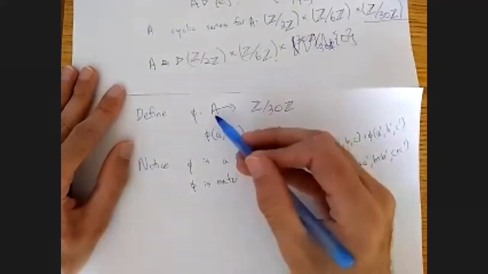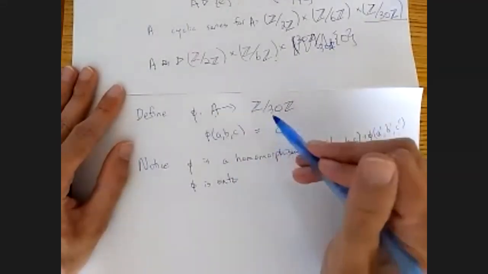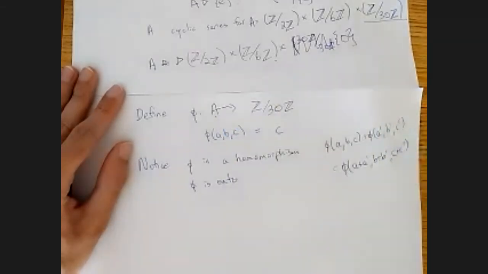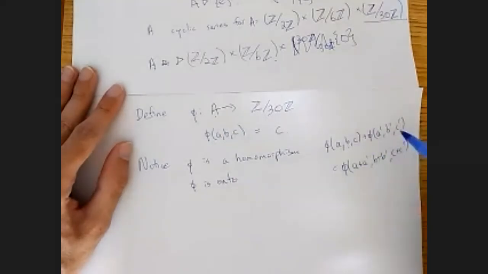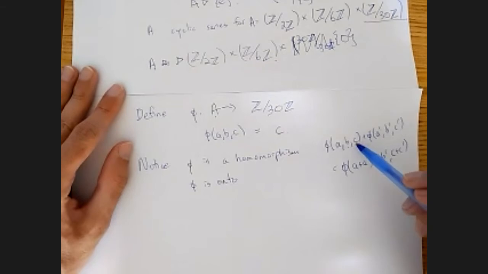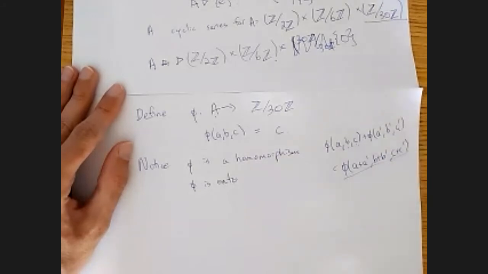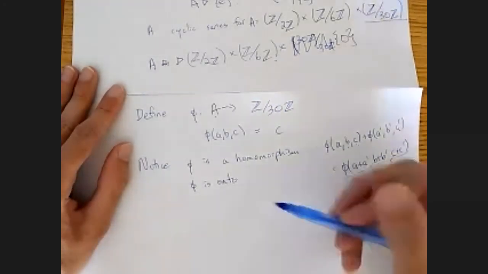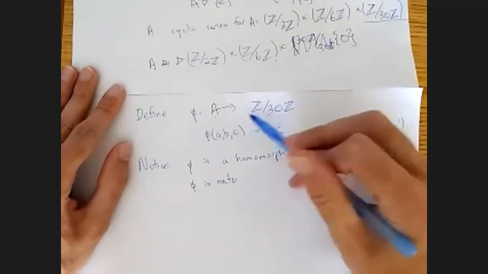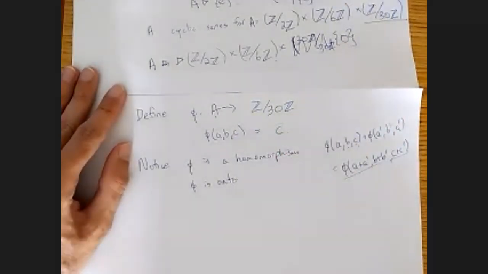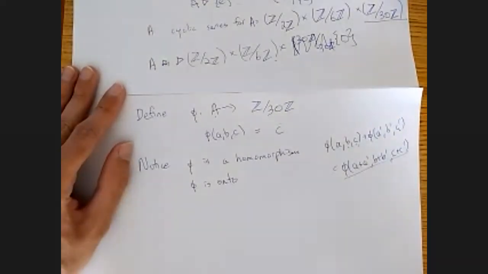It's because the groups I'm talking about we usually define using addition. On the left-hand side, phi of (a, b, c) is just c, and phi of (a', b', c') is just c', so we have c plus c', and phi of the right side is also c plus c'. These are both equal, so we have a homomorphism. Also, it is clearly onto, because c can take any value in Z mod 30Z, so it's onto by our construction. So it's an onto homomorphism.